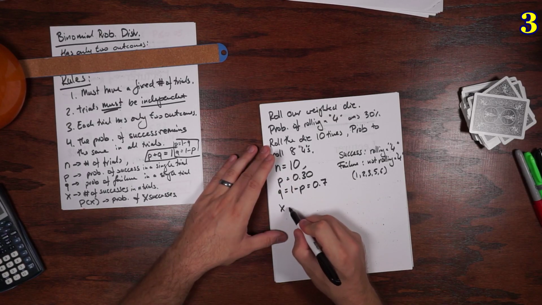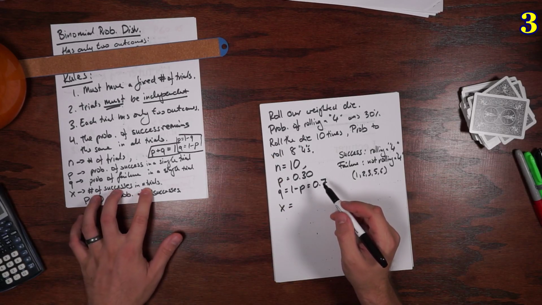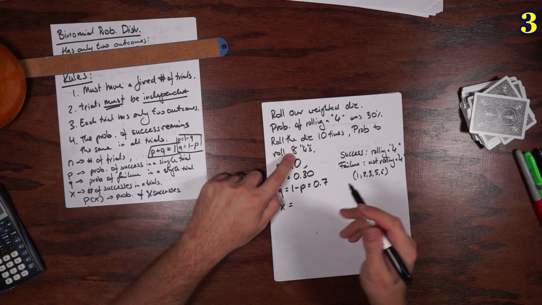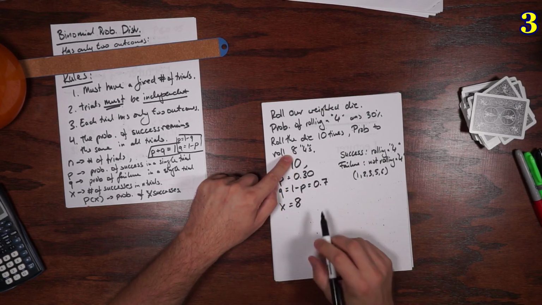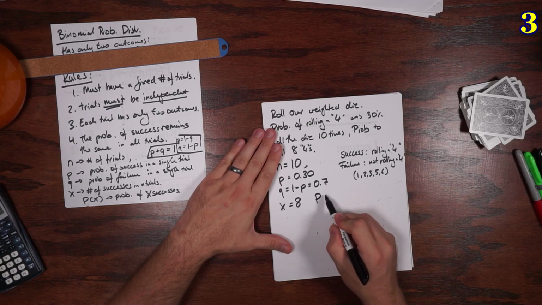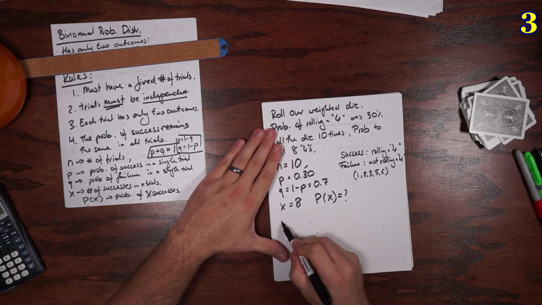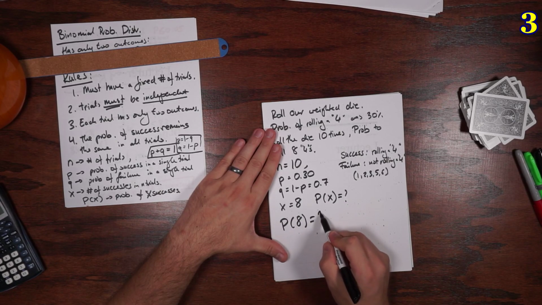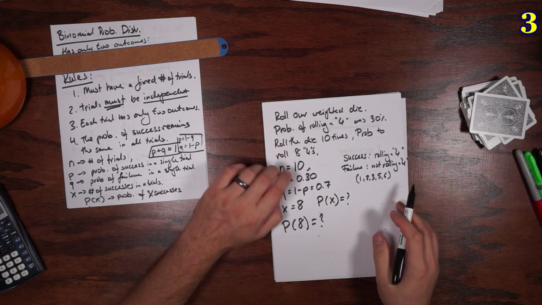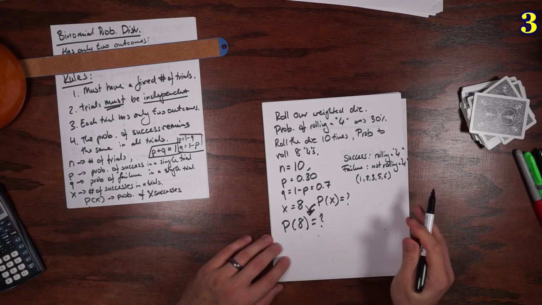And then our X was what? X was the number of successes in n trials. How many successes do we want? We defined rolling a 4 as a success, so we want 8 successes. So what we are looking for is P of X. What we are actually looking for is P of 8.